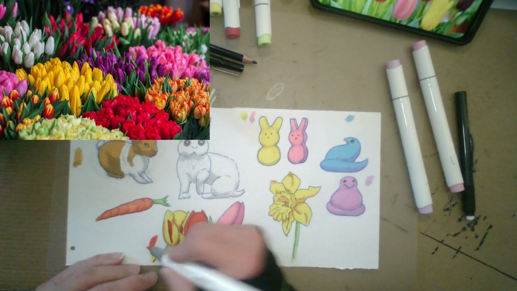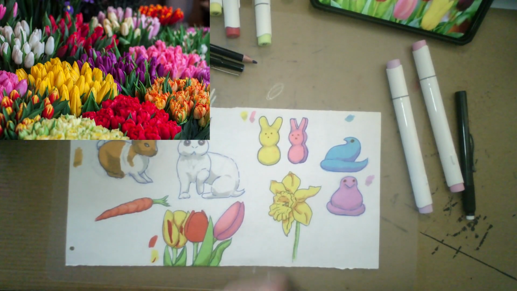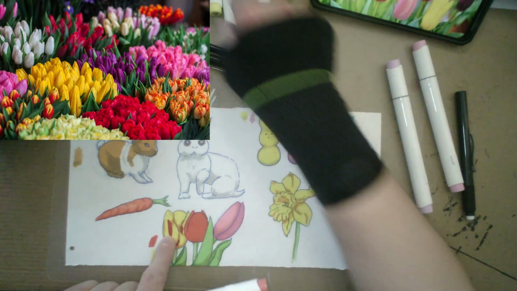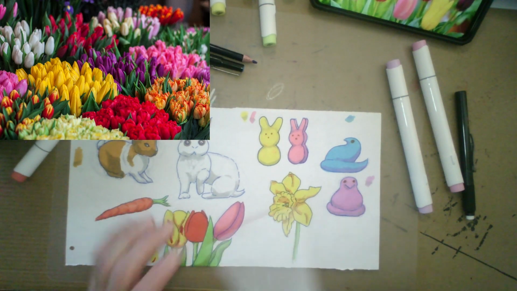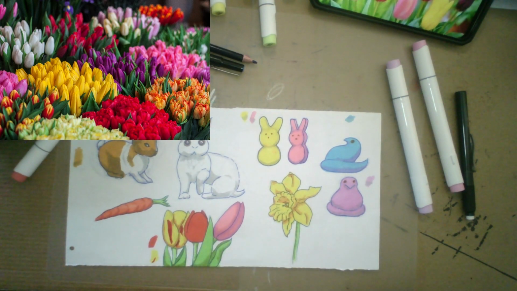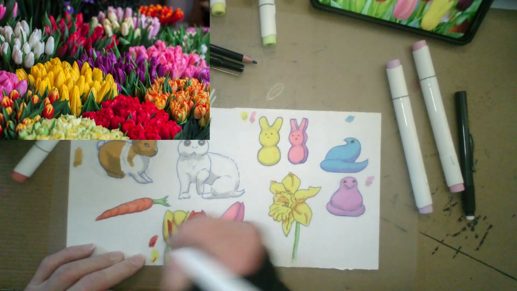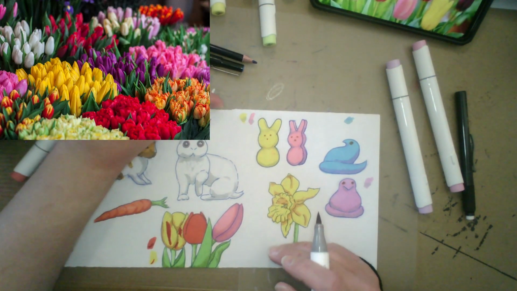And then I think I can use the same bright red that I used here to add shadow to the red. Yeah, that'll work.